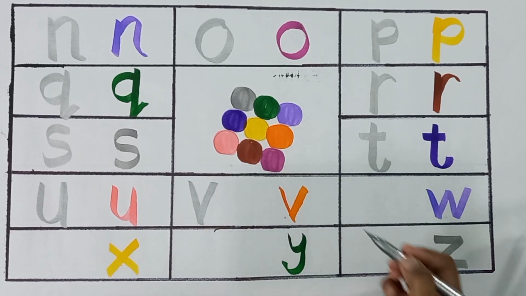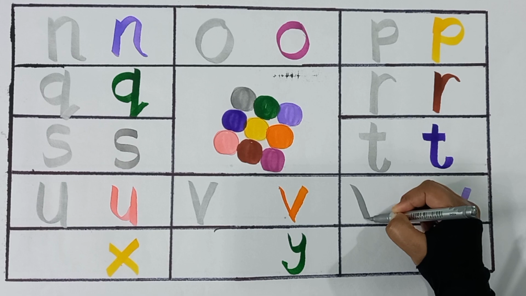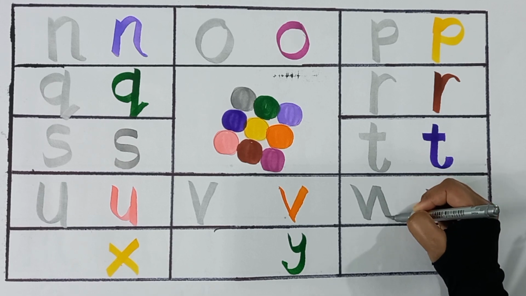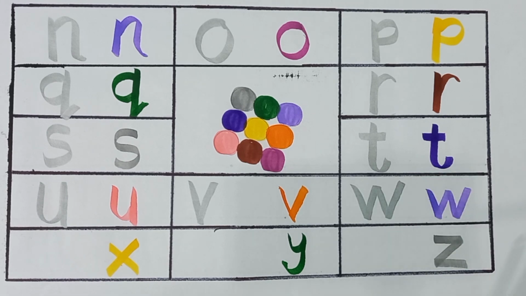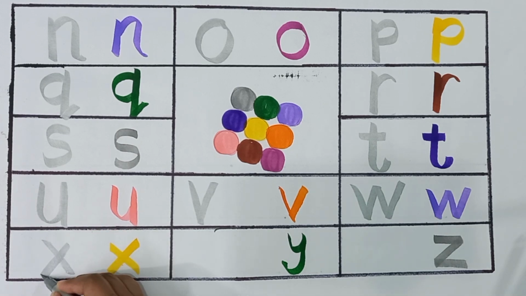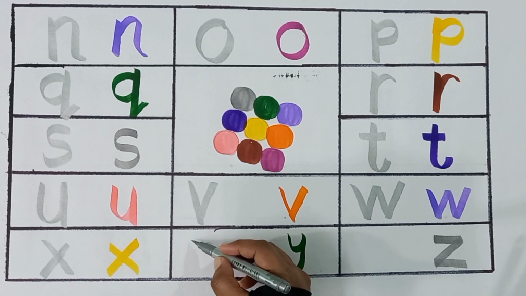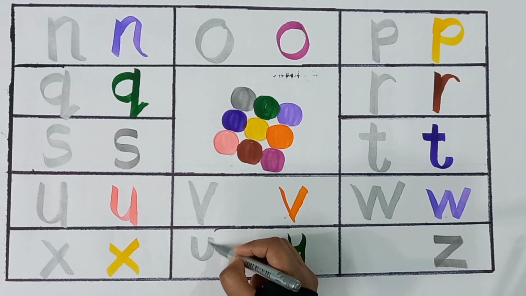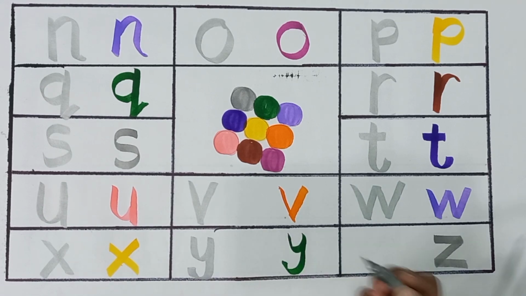V for violin. W for window. X for X-ray. Y for yacht, yacht.